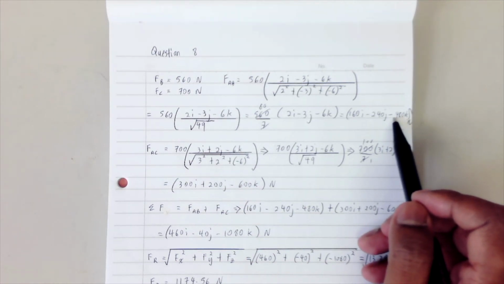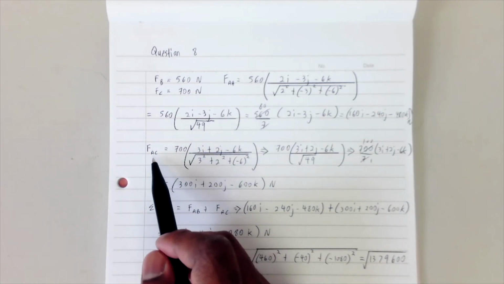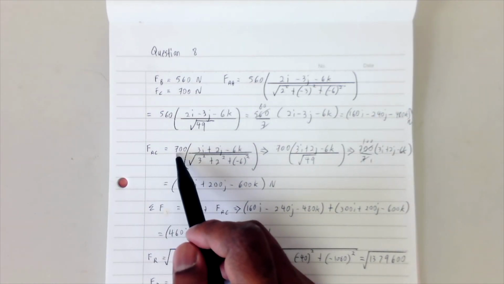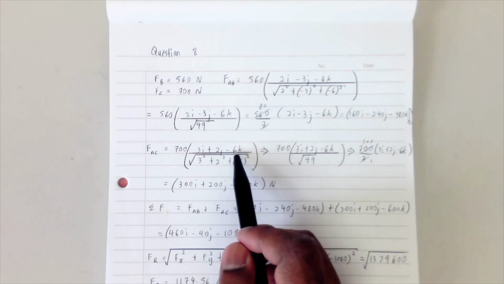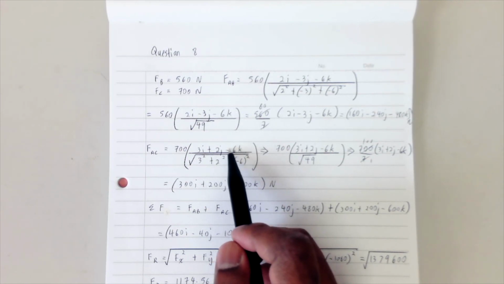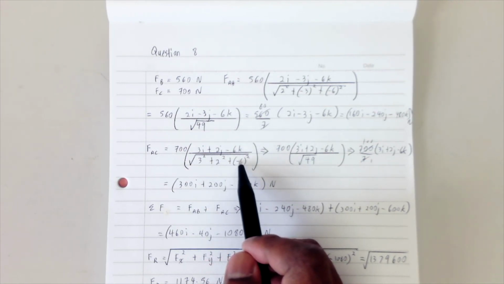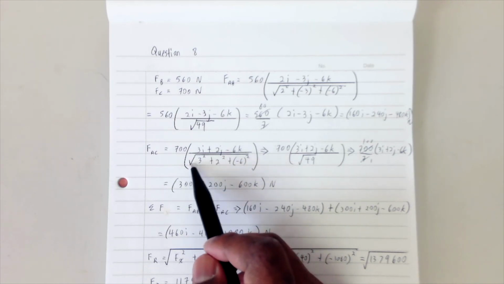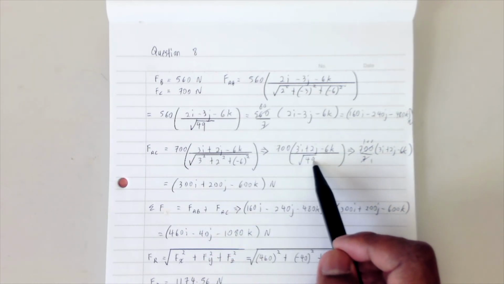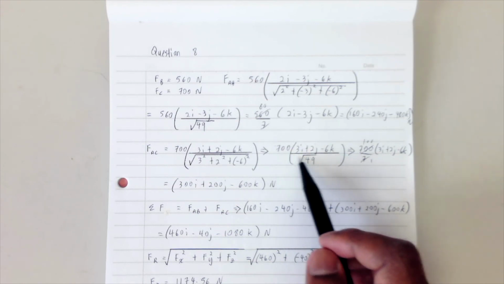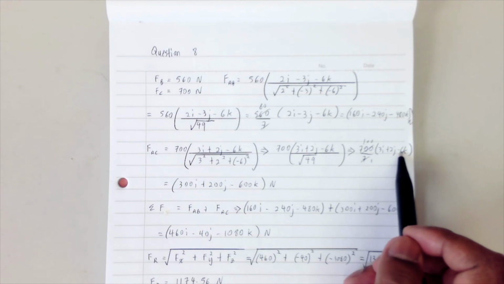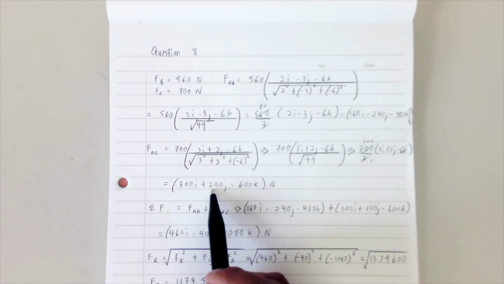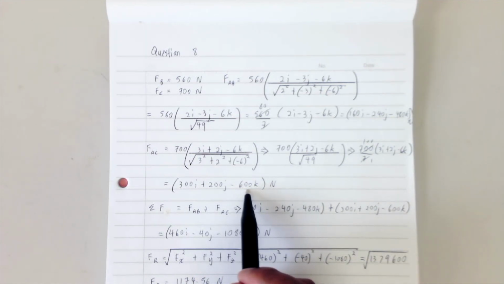Once we find FAB, now we do the calculation for FAC, 700 Newton given, and then 3i plus 2j minus 6k. Here x and y are positive, only z is negative, so here negative 6. Then we do the calculation and take the square root, and we got 49 again. So 700 over 7 gives 100, so 100 times 3, 100 times 2, and 100 times negative 6. So we got 300i, 200j, and negative 600k Newton.